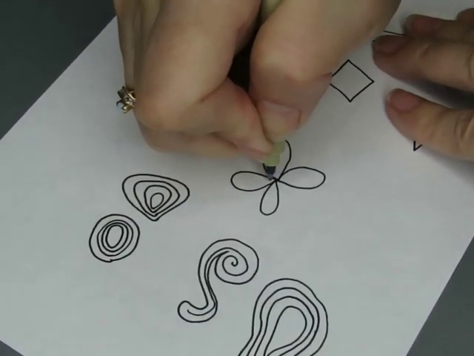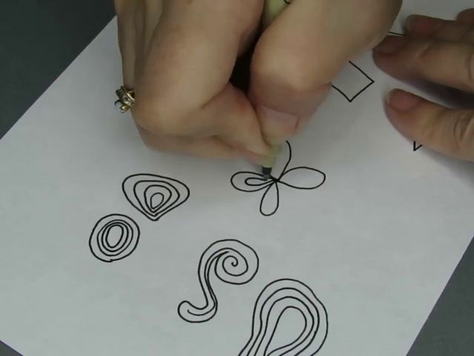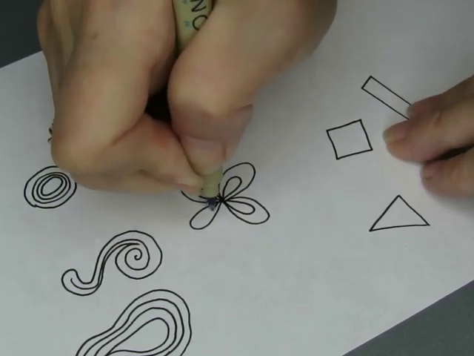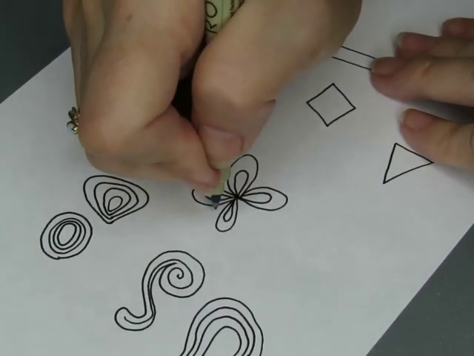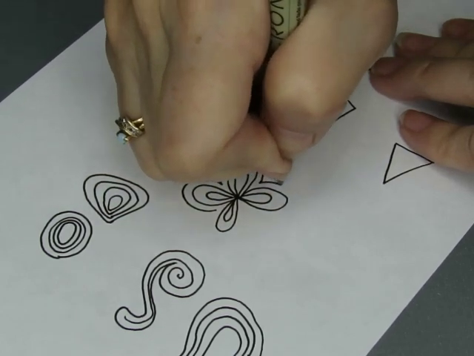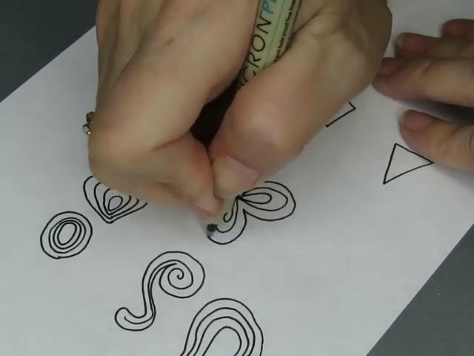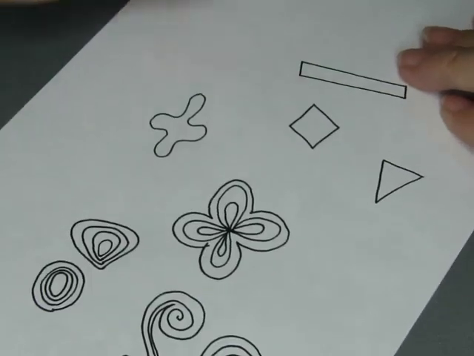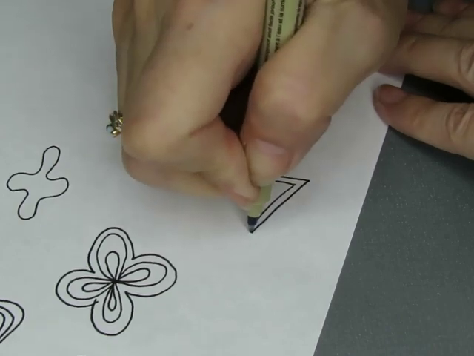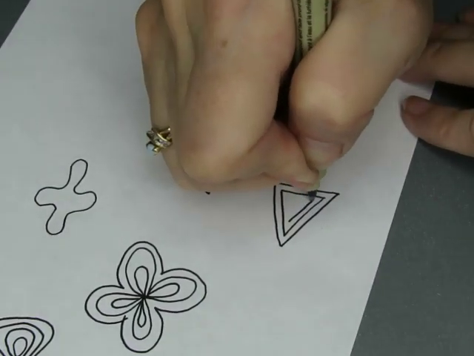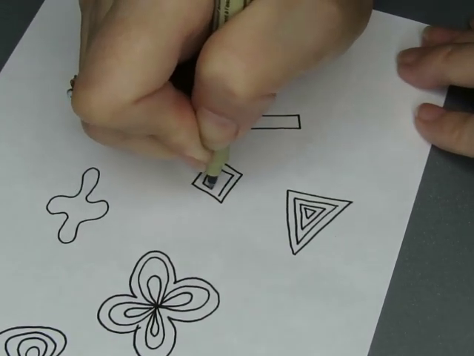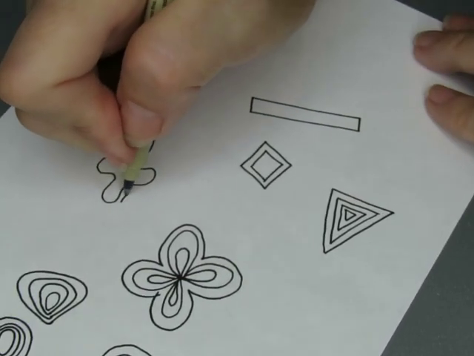This one, let's do a small aura on the inside. And then let's do an aura this way on the outside. Very easy, right? Like that, like this. Simple auras.